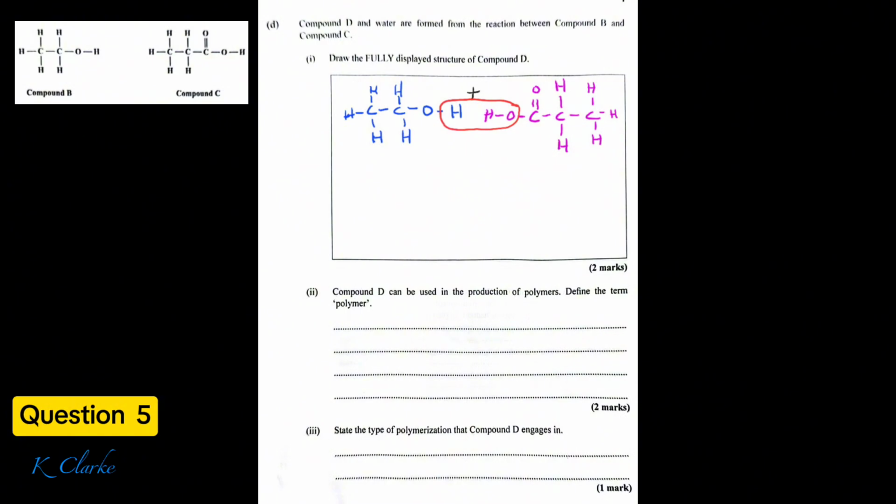Then the remaining portions of each compound combine to form compound D, which is an ester. The reaction is esterification.